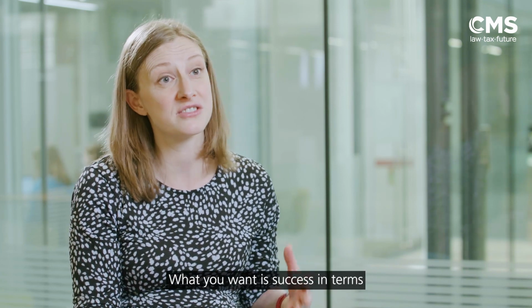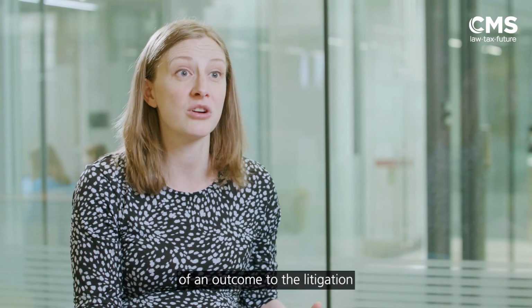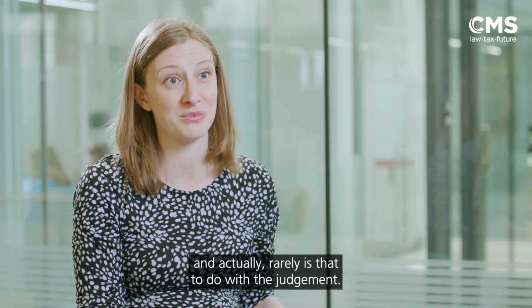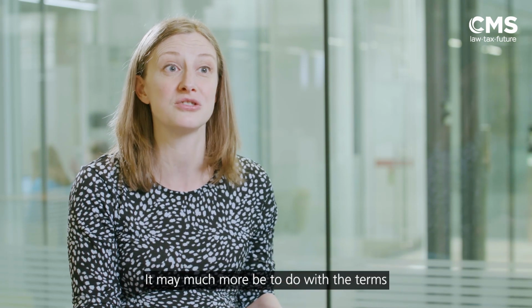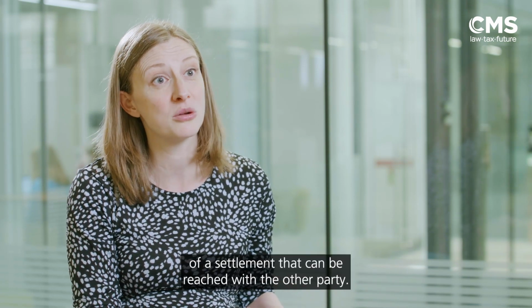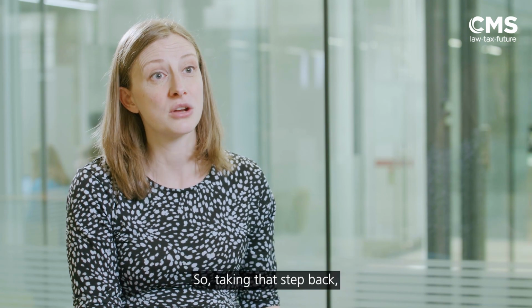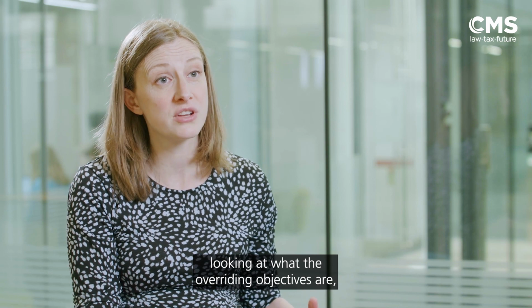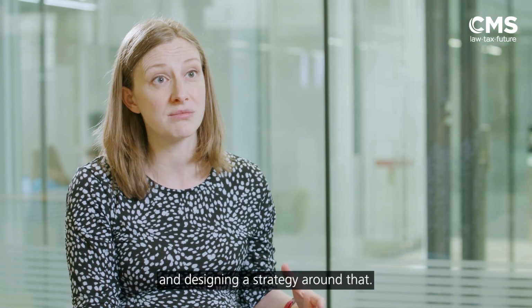What you want is success in terms of an outcome to the litigation that you are satisfied with, and actually rarely is that to do with the judgment. It may much more be to do with the terms of a settlement that can be reached with the other party. So taking that step back, looking at what the overriding objectives are and designing a strategy around that.